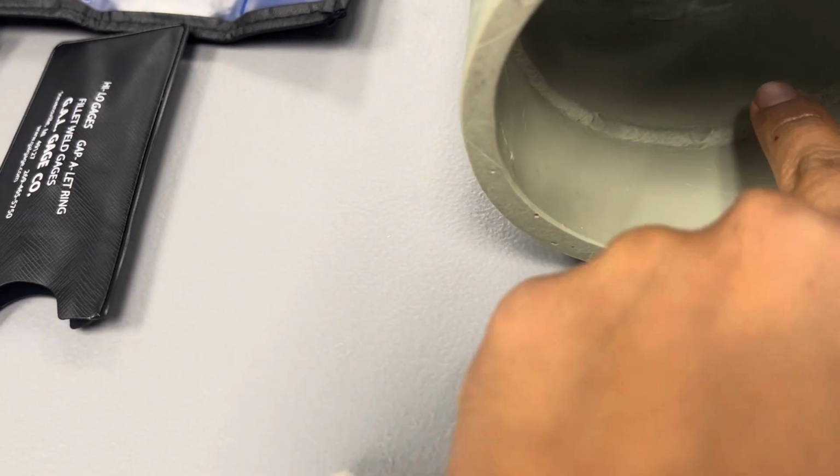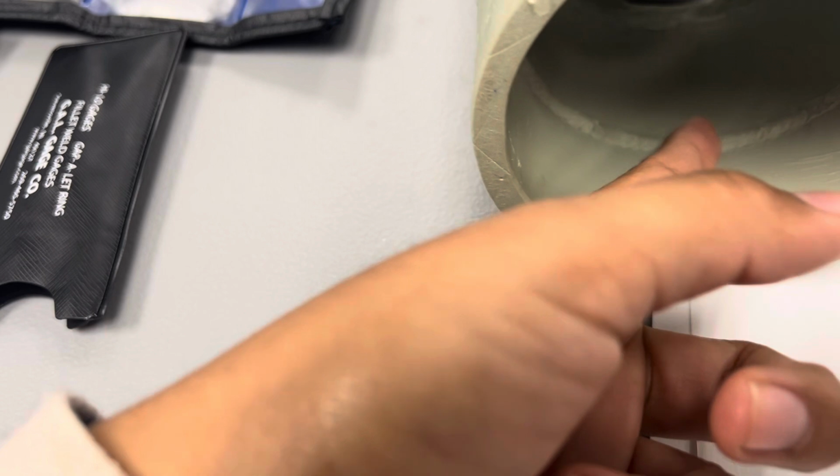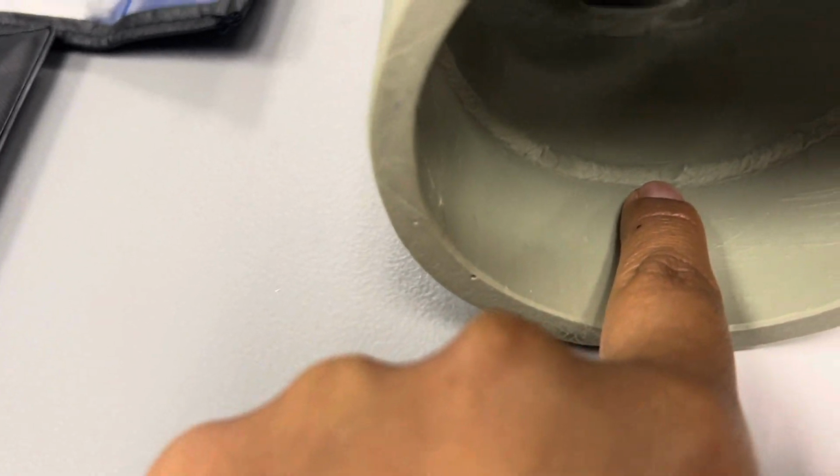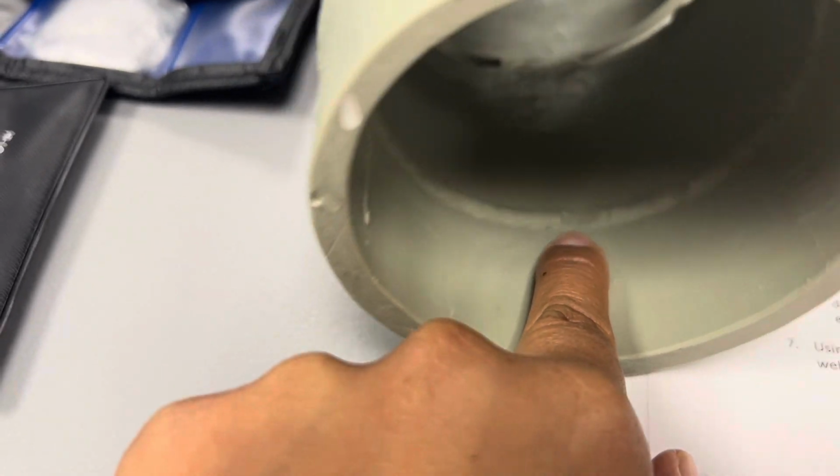Right away you could see there's weld, weld, weld, and then there's something here, like a dip. Weld, weld, weld, and then like a little larger dip. Let's see, it's not focusing. Let's see if I can do it with my flashlight. Flashlight doesn't work. There we go. So those 2 little dips.